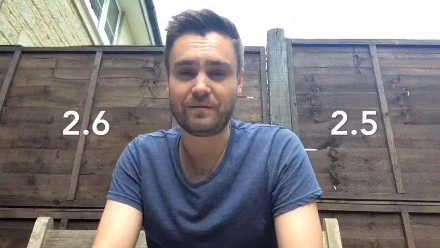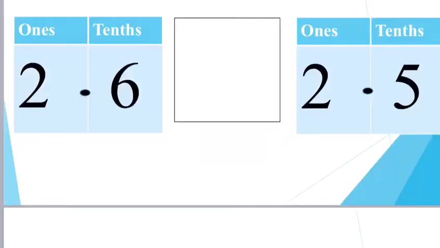And this technique also applies to decimals. So if we look at the numbers 2.6 and 2.5, again, if we break down these numbers and put them into their place value columns, we can figure this out in quite a simple way. But in this case, we're not looking at tens and ones, we are looking at ones and tenths.